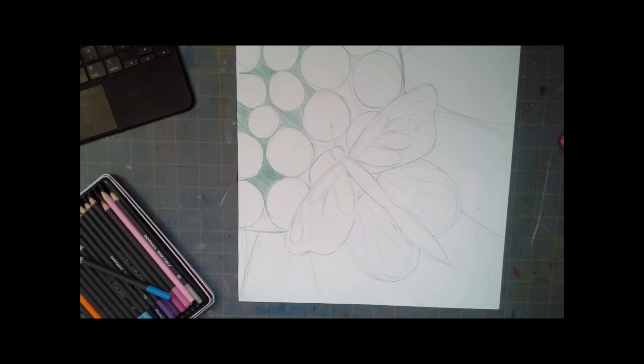Supplies you're going to need today include your drawing from last class, colored pencils, and an eraser. If you didn't quite finish your drawing from last class, you'll need a pencil.